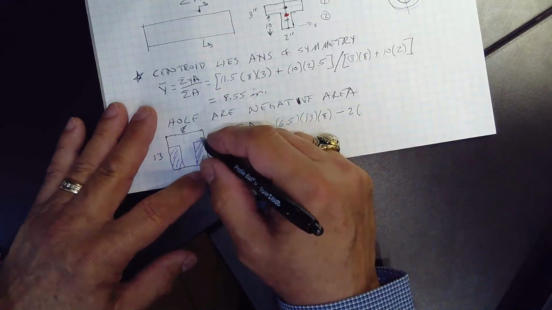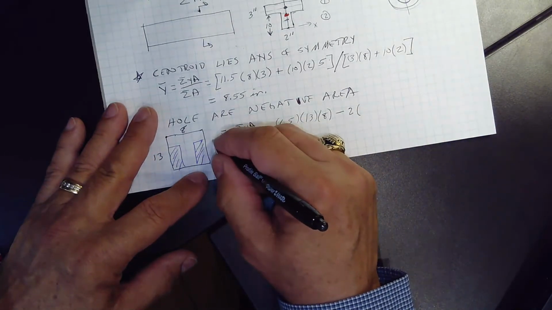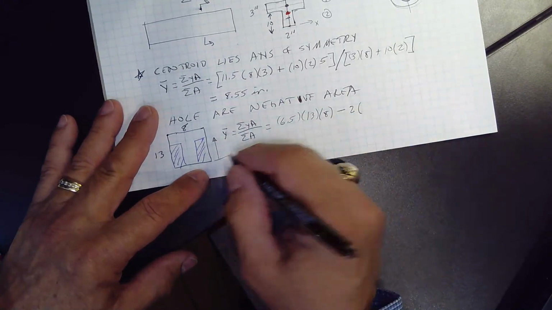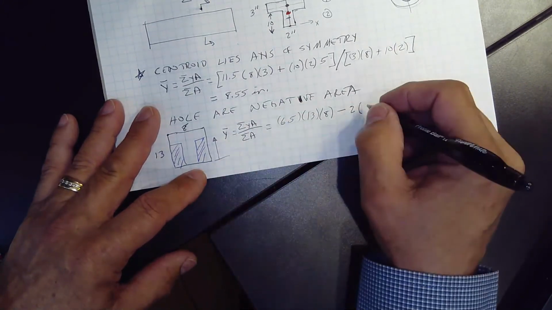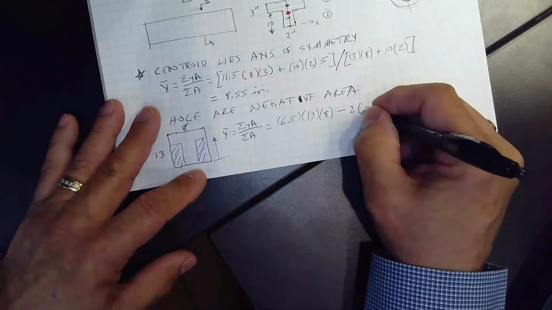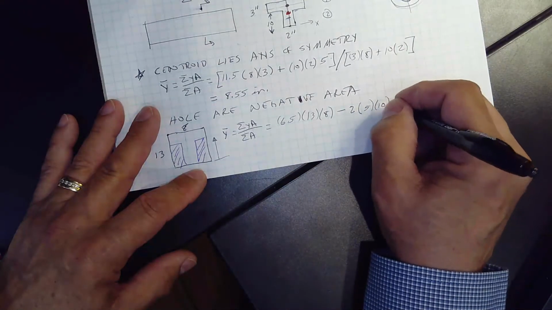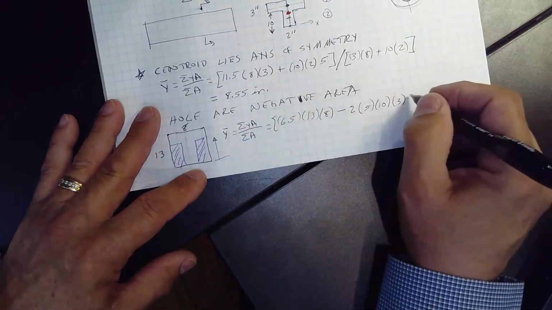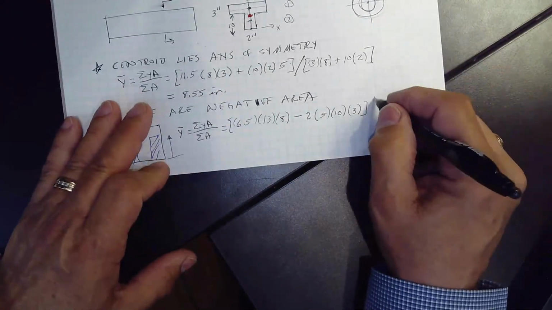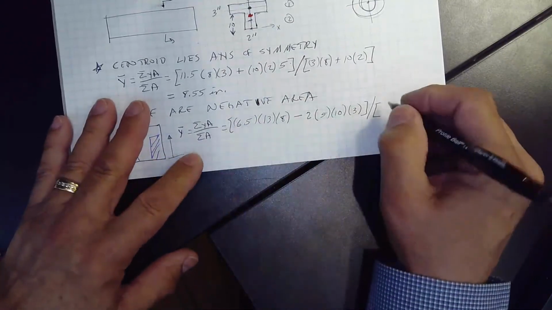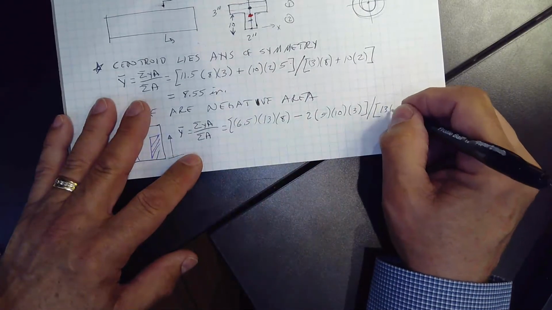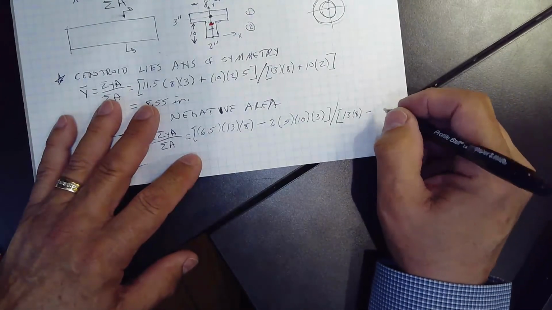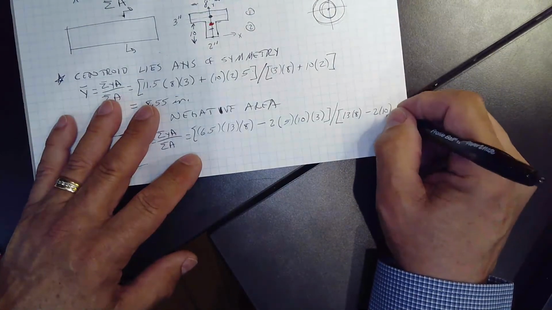Well, we know this was 10 up from the bottom. We've got to measure from a consistent direction, right? So we're going to measure up from down here, from the bottom. That distance is 5 times the area of 10 times 3. And that whole thing then gets divided by the area again, 13 times 8 minus, and again we still have that 2 in there, 2 times 10 times 3.